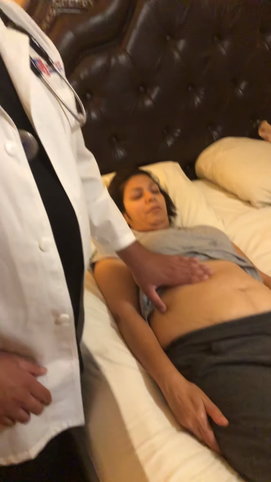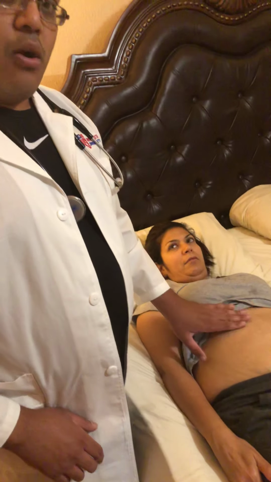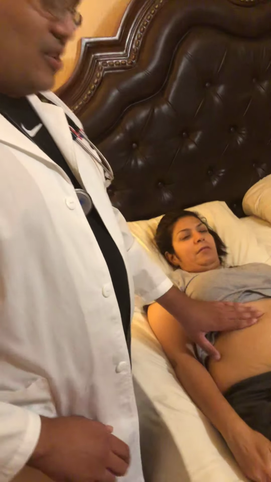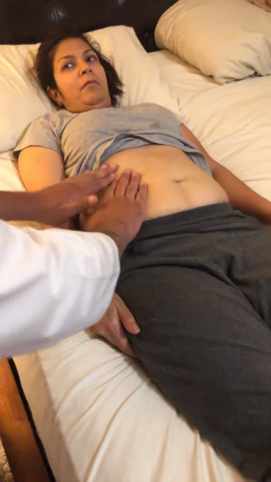So now we're still in the deep palpation, and what I will do is feel Rena's liver, the lower border of her liver. Okay, so I want you to focus here. All right. So we're going to go this way, and I'm going to have her take a deep breath in as I do that. So Rena, go ahead and take a deep breath in and out. Okay.